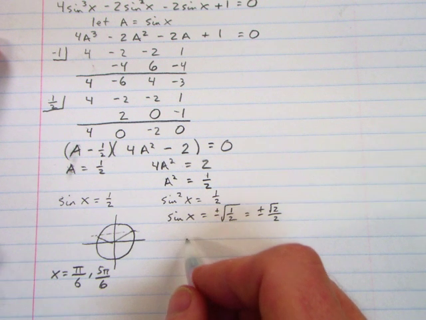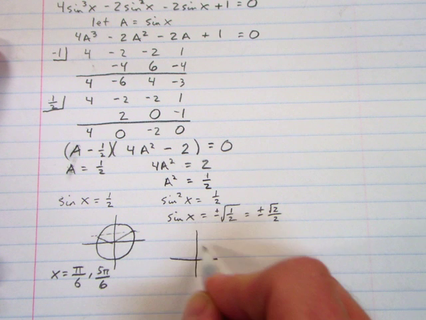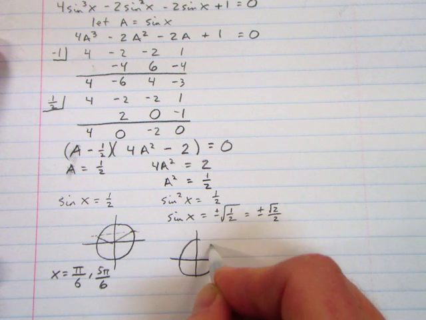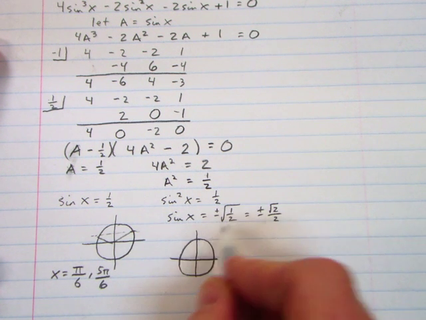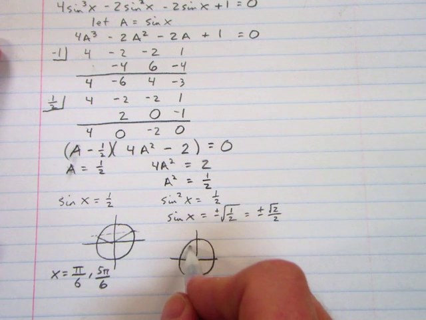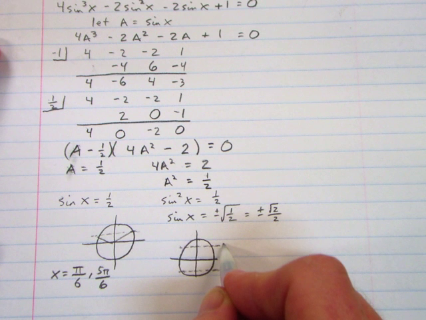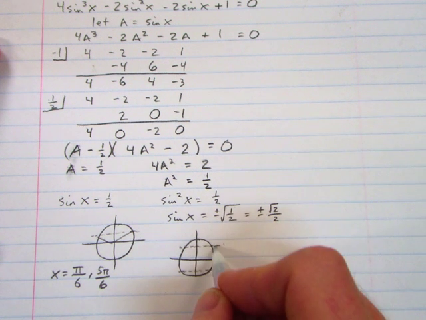Over here, we would have another unit circle. Y equals square root of 2 over 2. We know that's about 0.7, so it's a little bit higher up, something like there, and a little bit lower down because it's the negative. Here's the positive square root of 2 over 2, negative square root of 2 over 2.